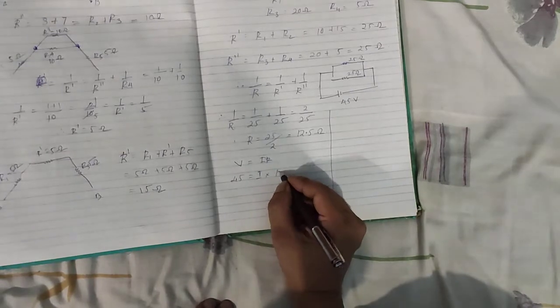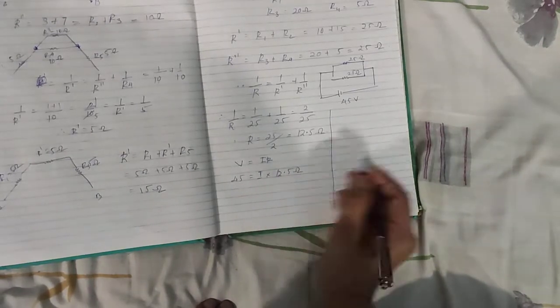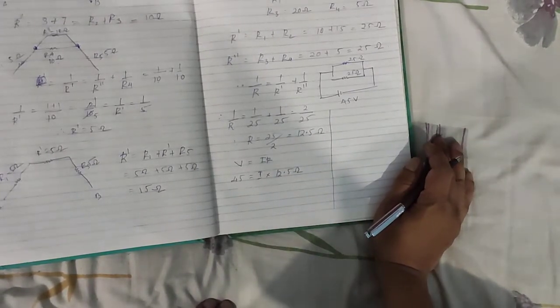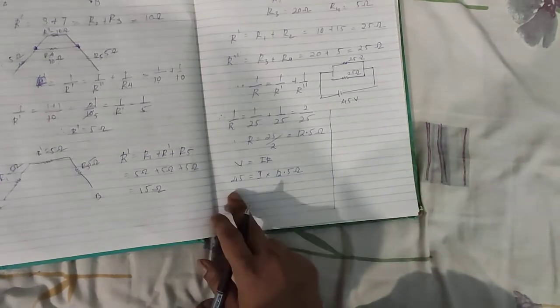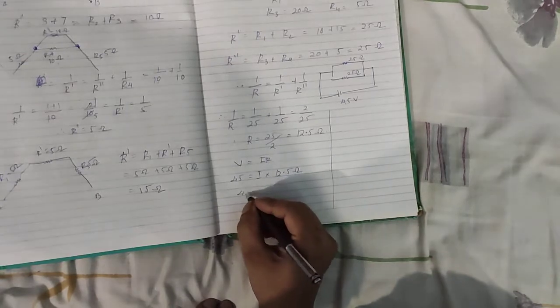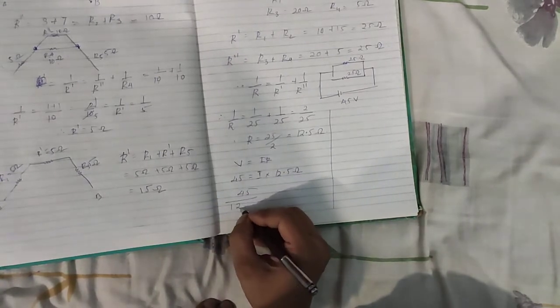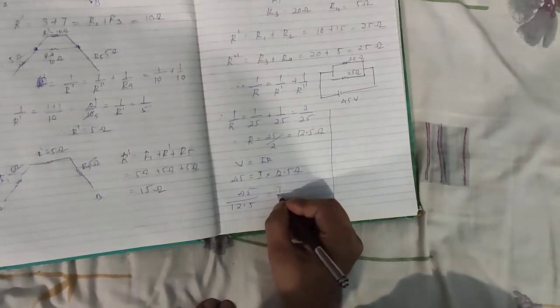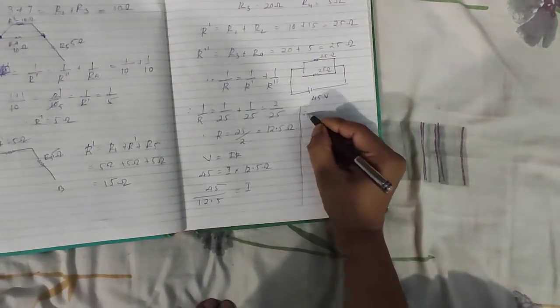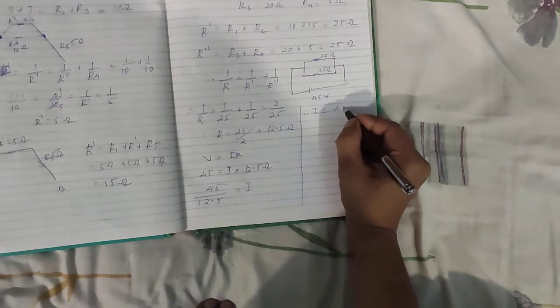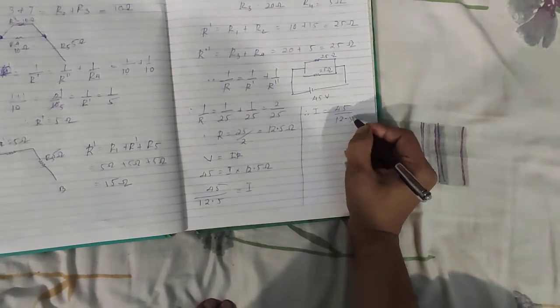Total resistance R is 12.5 ohms. So in order to find the current, I will have to cross multiply, which becomes 45 upon 12.5 ohms is equal to total current I. Therefore I is equal to 45 upon 12.5.